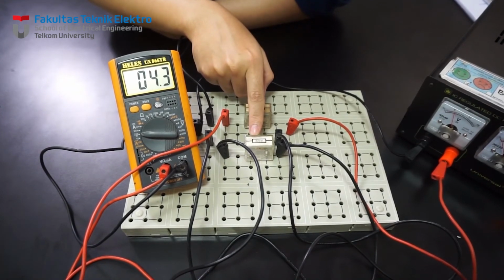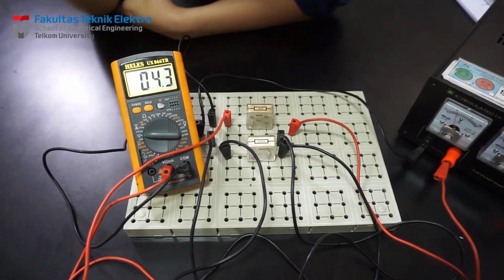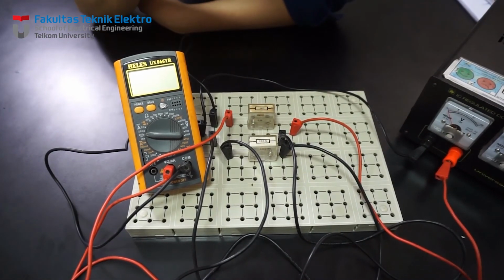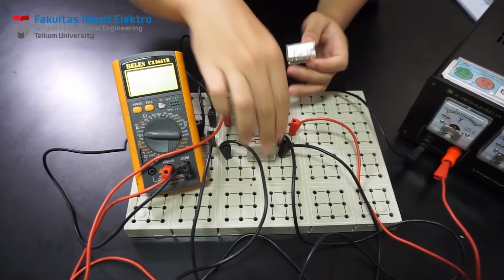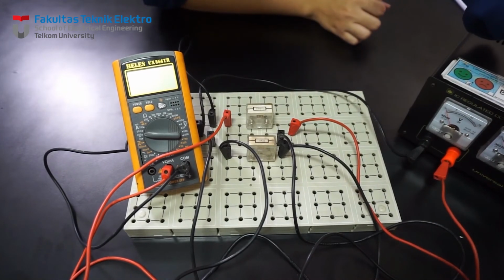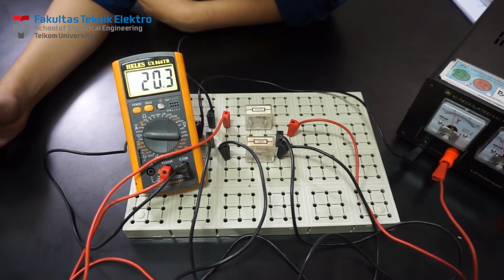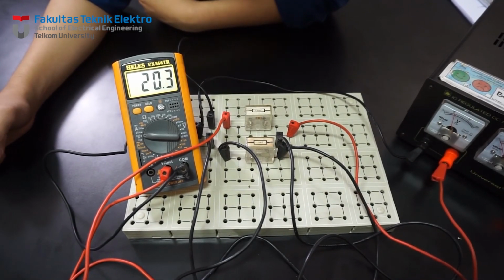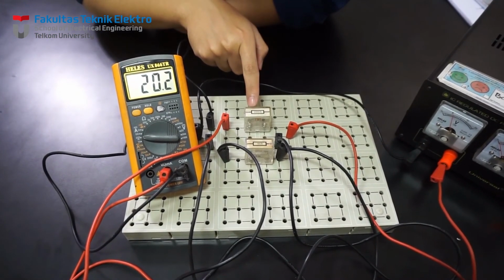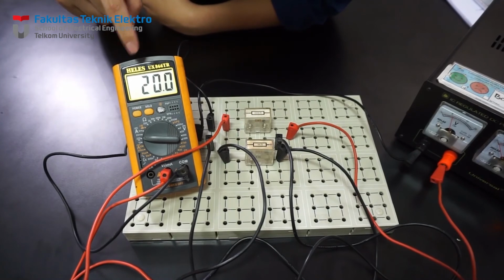And next, we need to measure the current on the second resistor. Now, to make it simple, we use the easiest way. We need to turn off the multimeter and the power supply first to prevent accident. And now we switch the place of the resistor. We turn on again the power supply and the multimeter, and here we have the current on the second resistor, and the current on the second resistor is 20 milliampere.